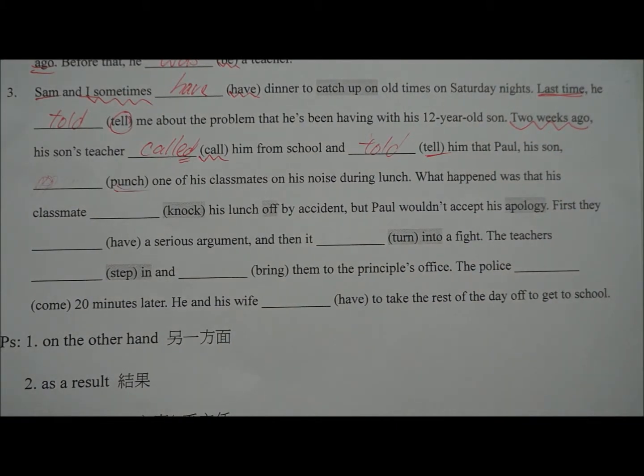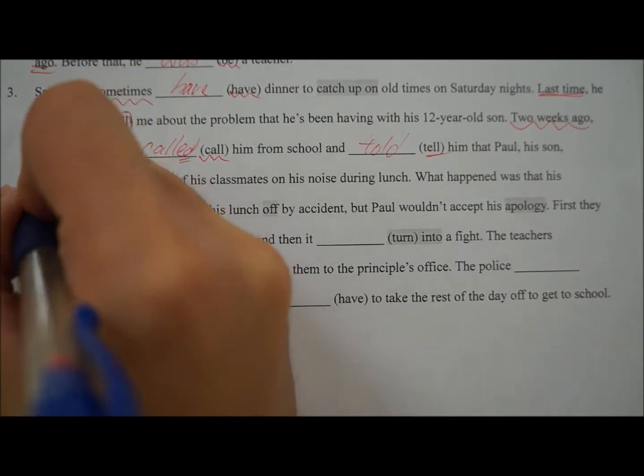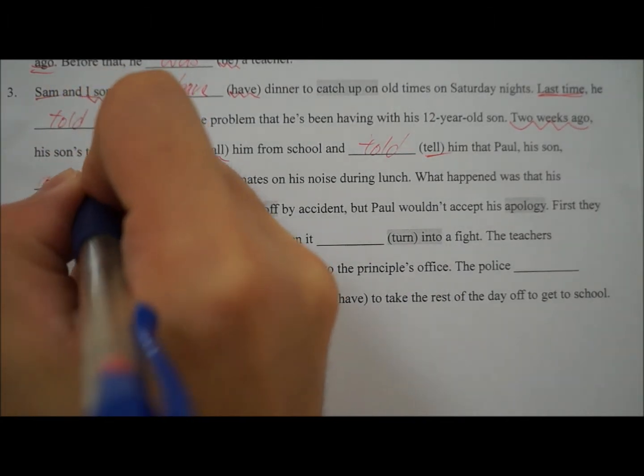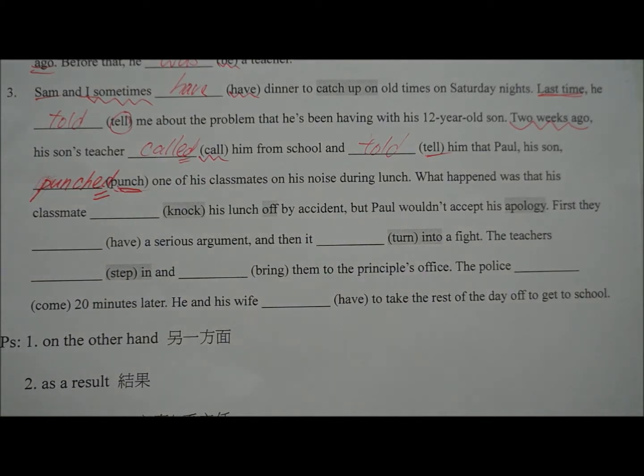Alright, punch is a regular verb, so we only need to add ed. Punched. So the answer for this sentence is: 2 weeks ago, his son's teacher called him from school and told him that Paul, his son, punched one of his classmates on his nose during lunch.